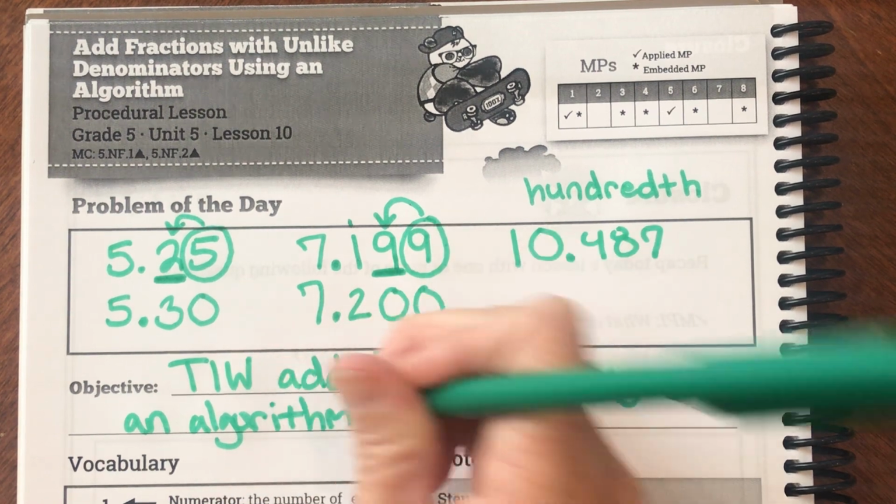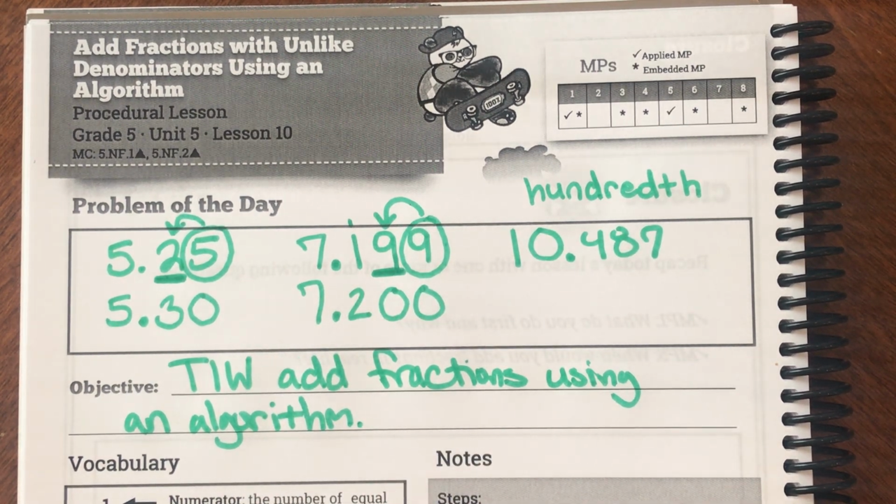We already added them using the area model. Now, the great thing about the area model is it's really easy to see why you get the answer you get. The bad thing about the area model is it takes a lot of time. It's not very efficient. Efficient means like a good use of your time. So it's not very efficient, especially if you had really large numbers.